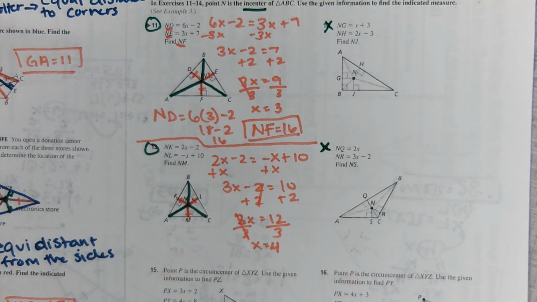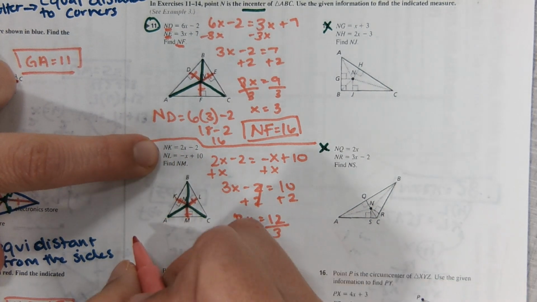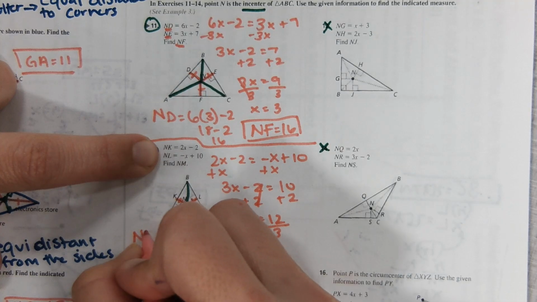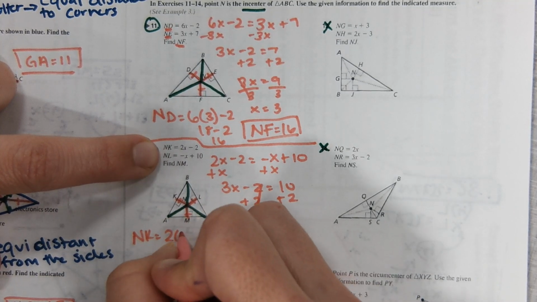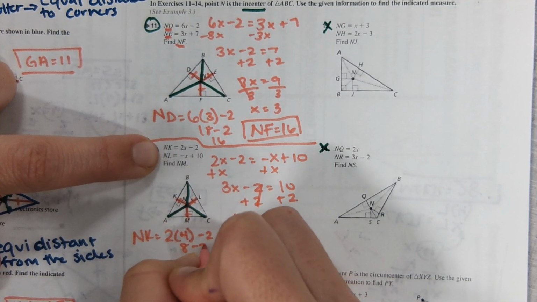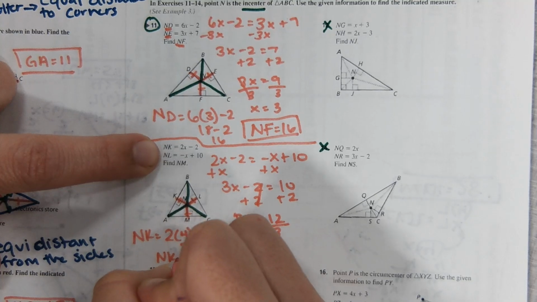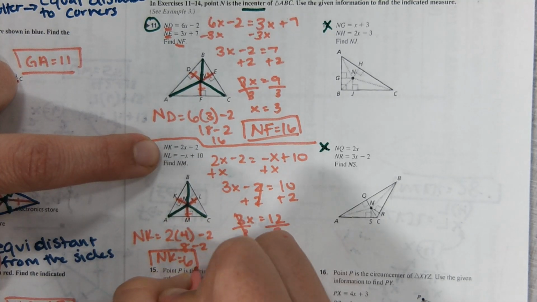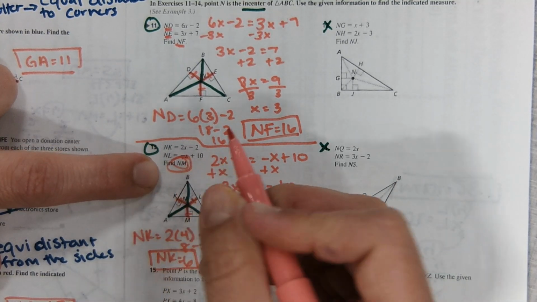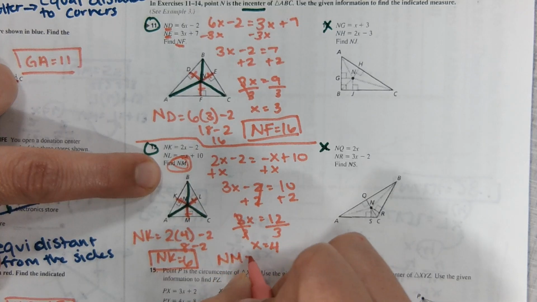Then once we have x, we just choose one of these. It doesn't matter which one because they're all going to be equal. So NK is 2 times 4 minus 2, which is 6. NK equals 6. But it's asking for NM, which will be the same thing. NM equals 6 as well.